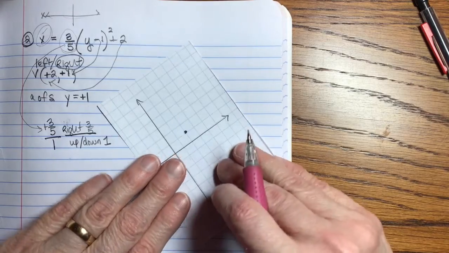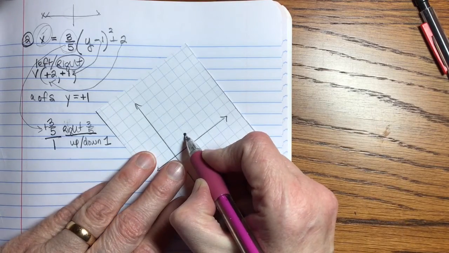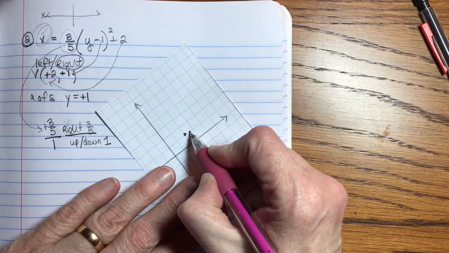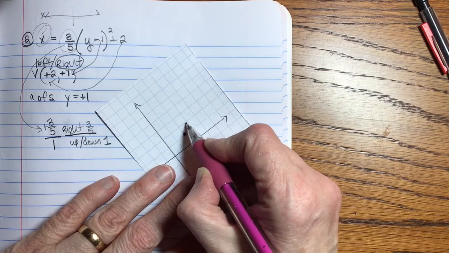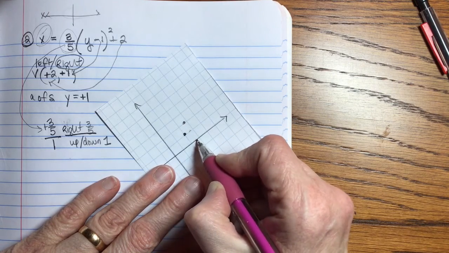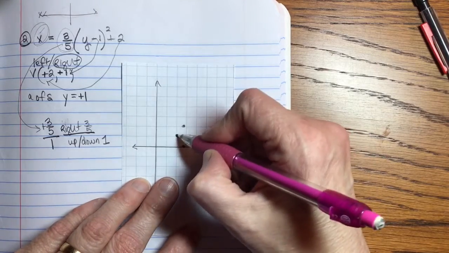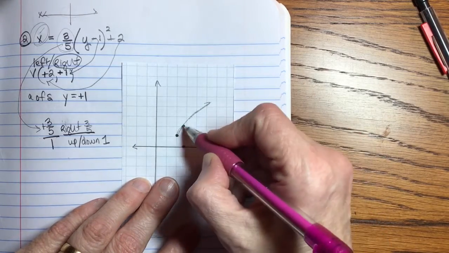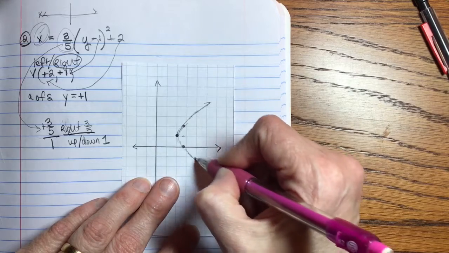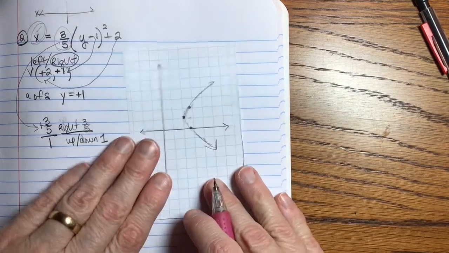So just like if you want to turn it, you can do that. We're going to go over 3/5, which is just a little more than half. And then we're going to go up 1, and we're going to go down 1. And then when you connect them, you have your parabola.